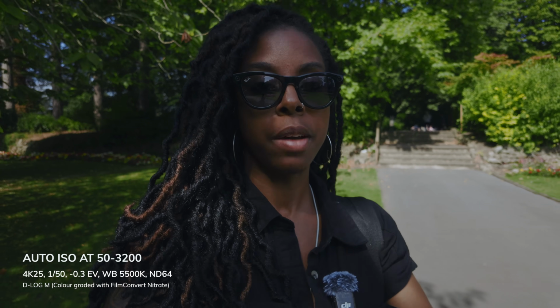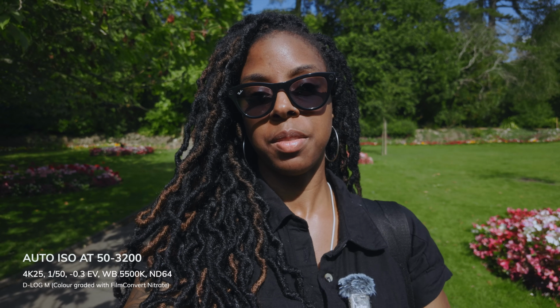Now I'm standing in the shady area again, and when I walk out into the sunny area, the exposure should remain the same and the EV meter should still be reading minus 0.3 like it is at the moment. So at this point, I am fully in the sun, not overexposed, and the EV meter is still reading minus 0.3. I'm just brighter because I'm in the sun, but the scene isn't overexposed at all.